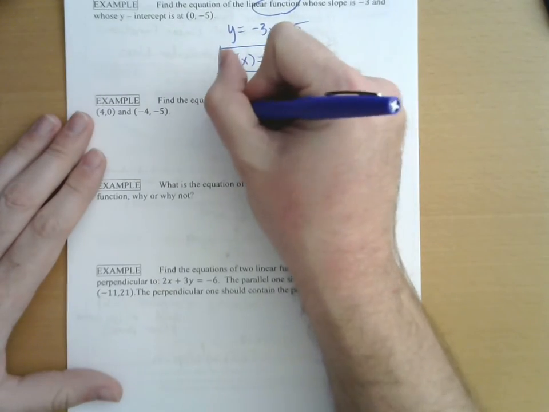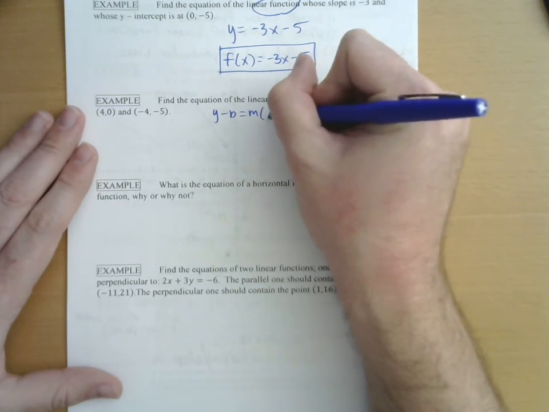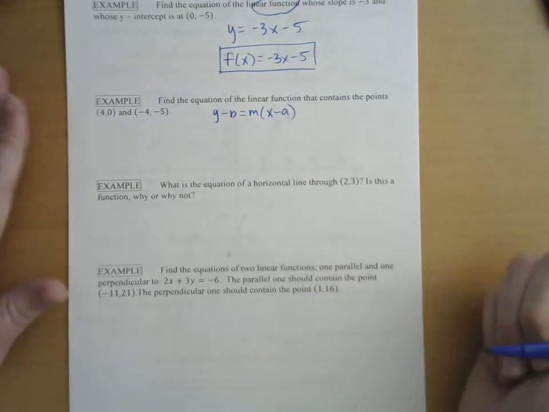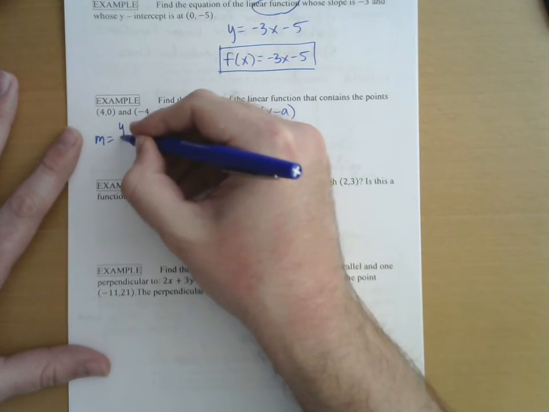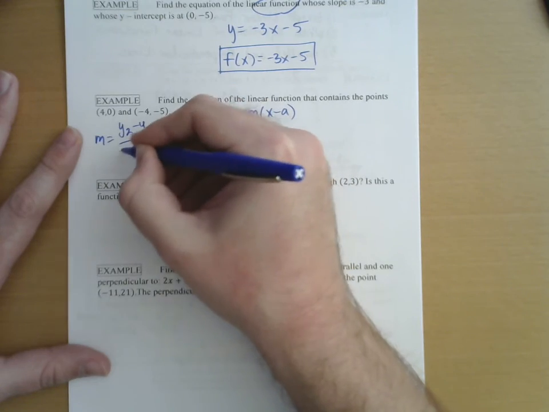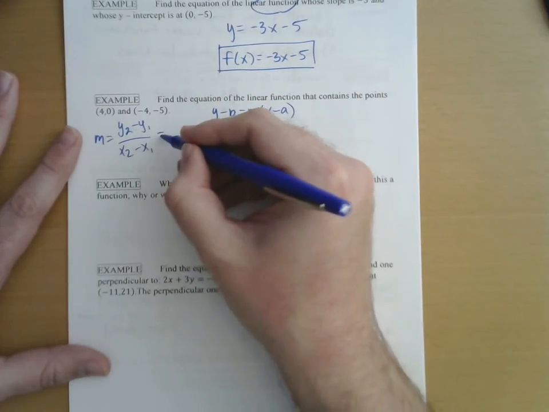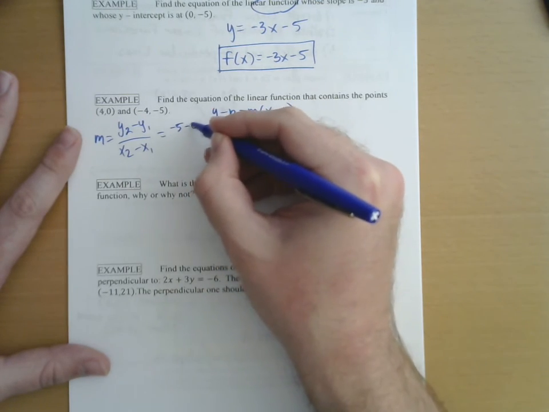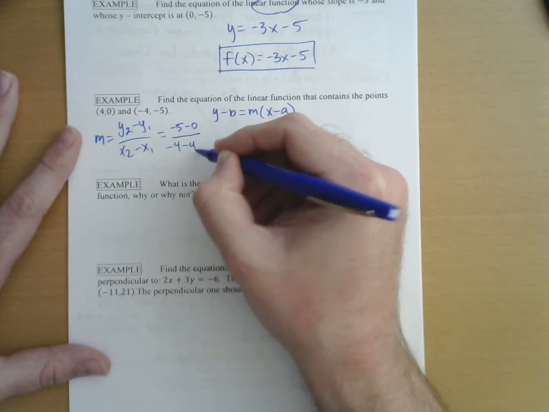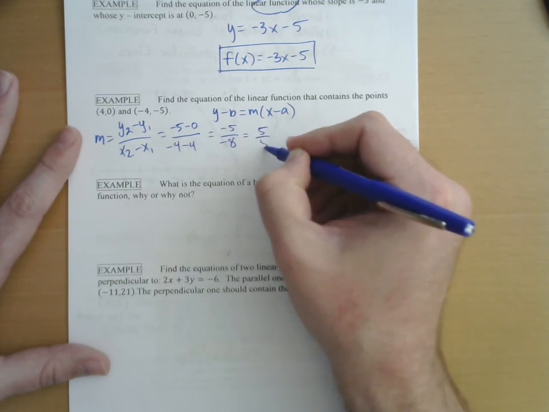So I know that I'm going to need to do the point-slope form. With one of these points, I need to calculate my m. So remember, m is always y2 minus y1 over x2 minus x1. And so this is going to be -5 minus 0 over -4 minus 4, which is -5 over -8, which gives us +5 over 8.